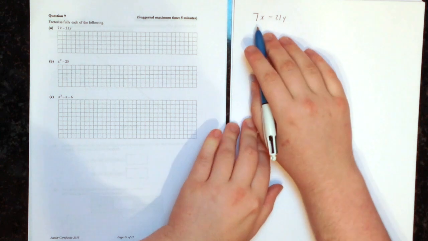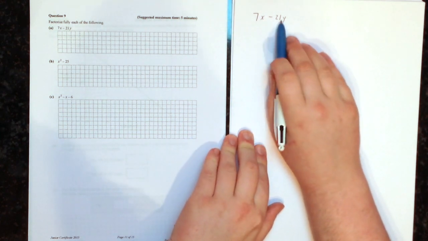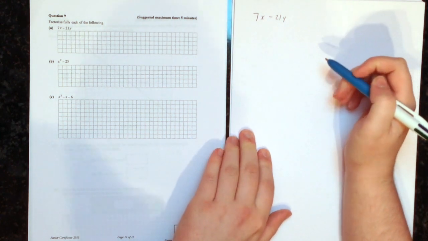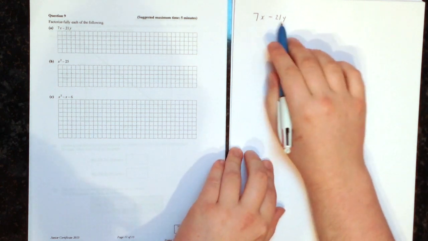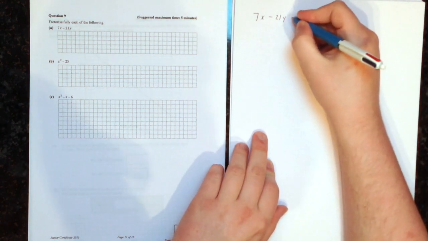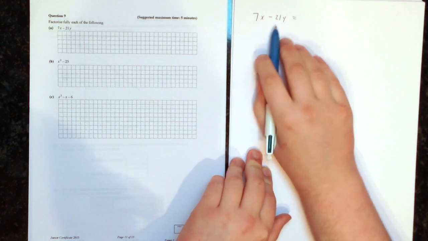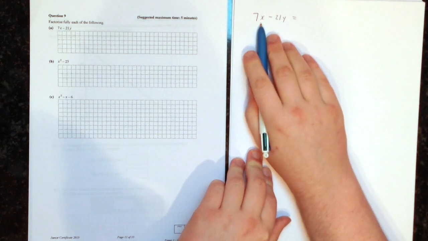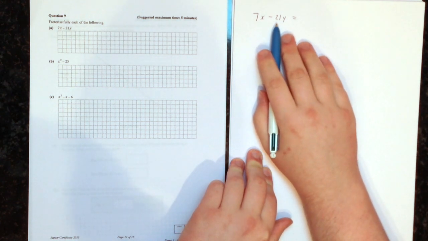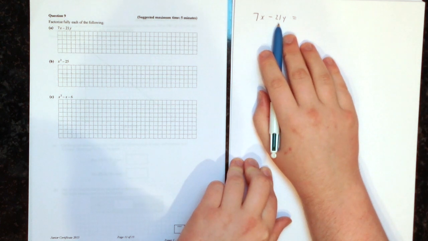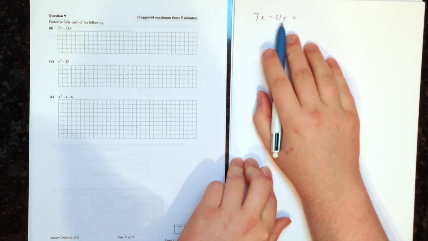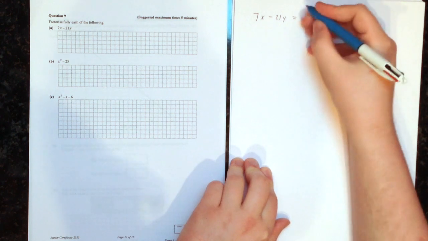So what that means is there is a common factor in both of these terms that we can divide by and still have whole numbers. So the common factor is 7, because this is 7 times x, and this is 21, which is 3 times 7. So this is 3 times 7 times y. So there's a 7 in both of them.